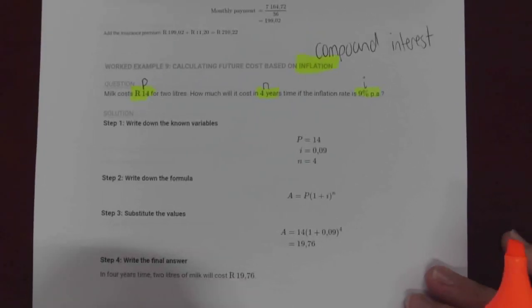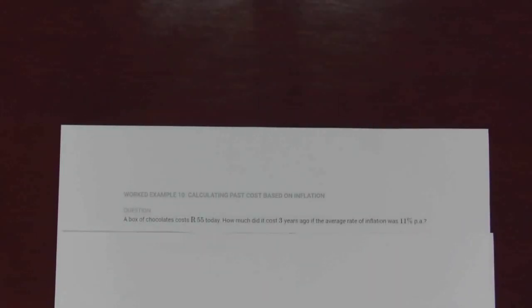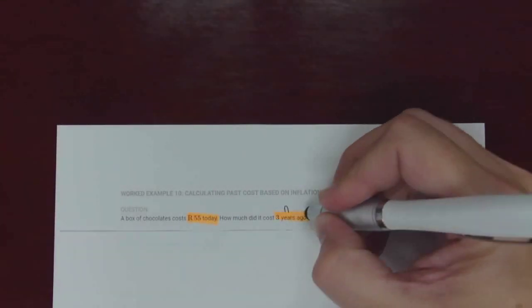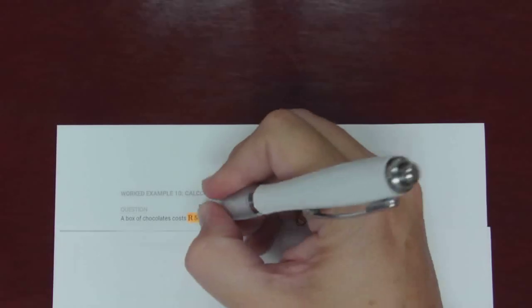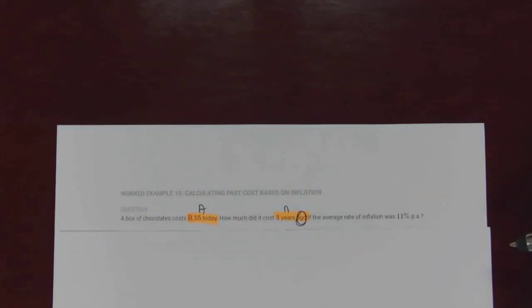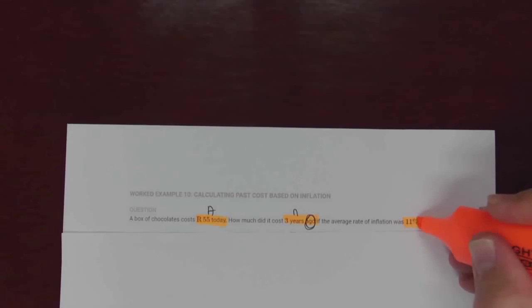Now the flip side of that is when I go into the past. So what did something cost? Let's say a box of chocolates costs 55 Rand today. How much did it cost 3 years ago? Now, if it's 3 years ago, it means this is my final amount. And then there was an average inflation of 11%.